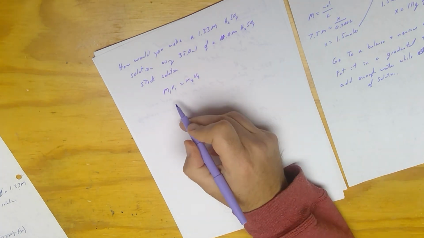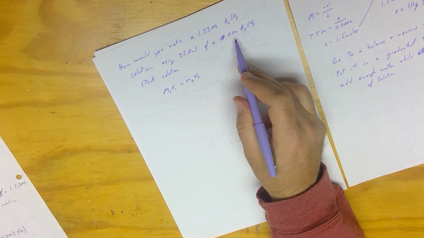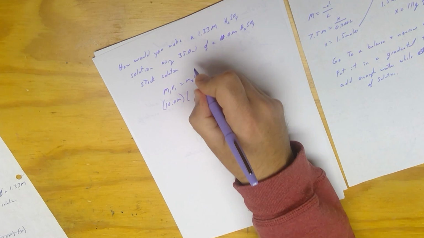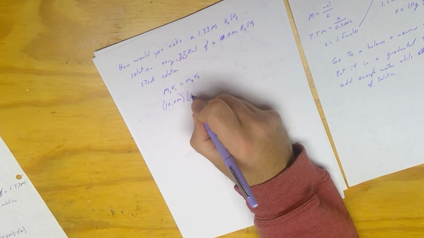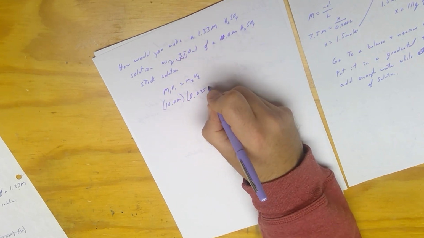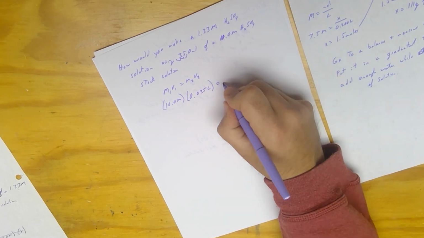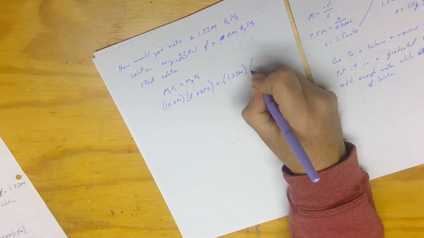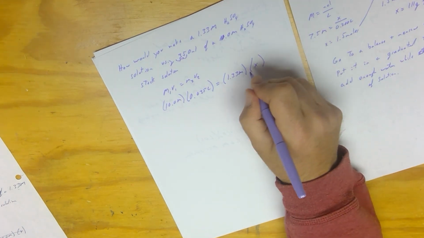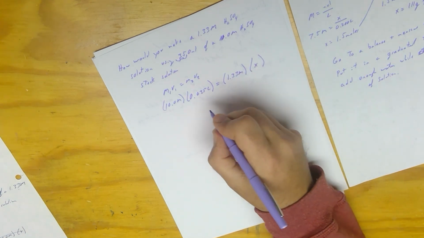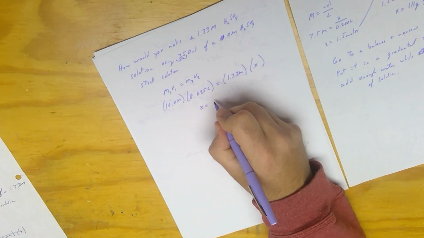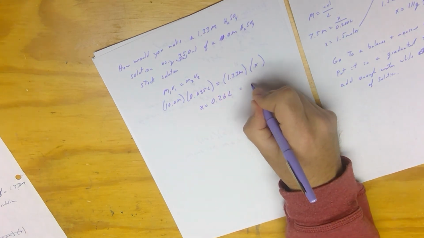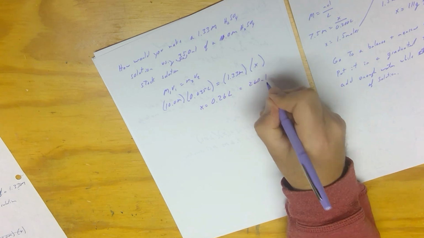My original molarity is 10, and my initial volume is 0.035 liters. The new molarity I want is 1.33 molar, and I want to know what the new volume of that is. When we do this, X turns out to be 0.26 liters, which is 260 milliliters.